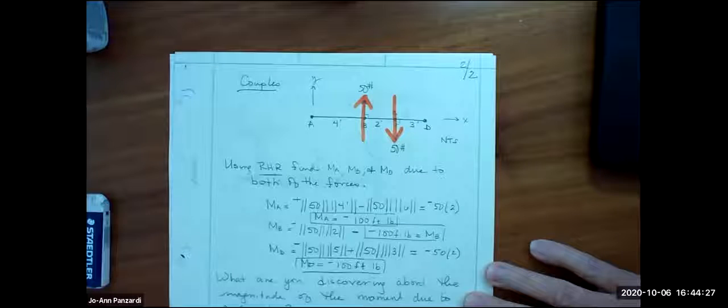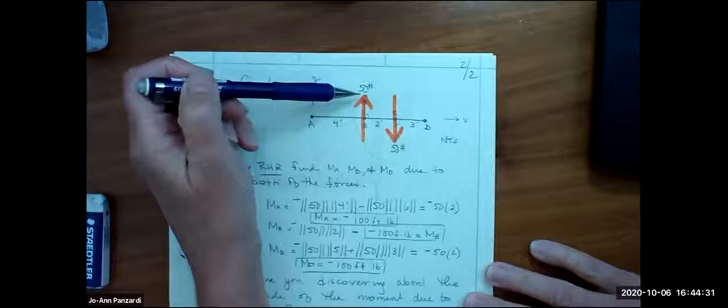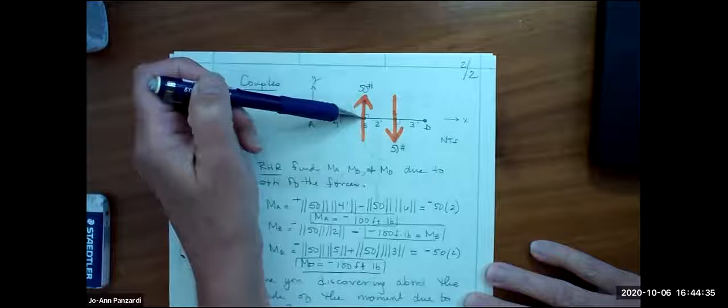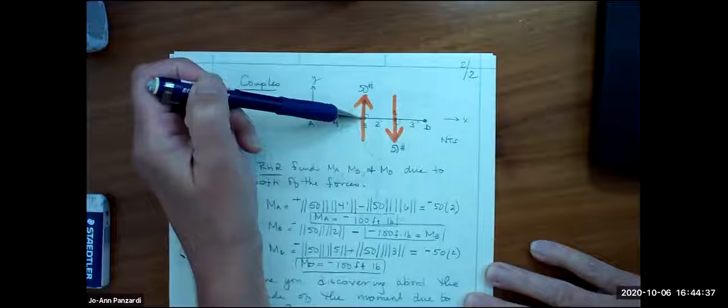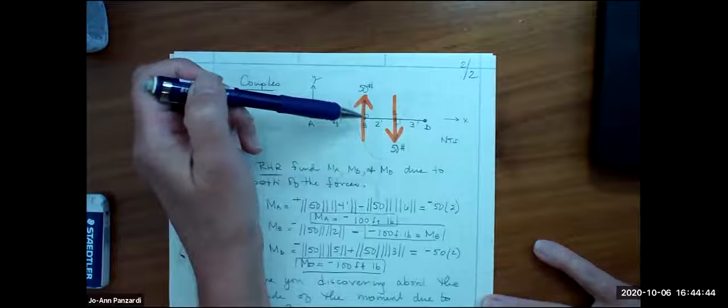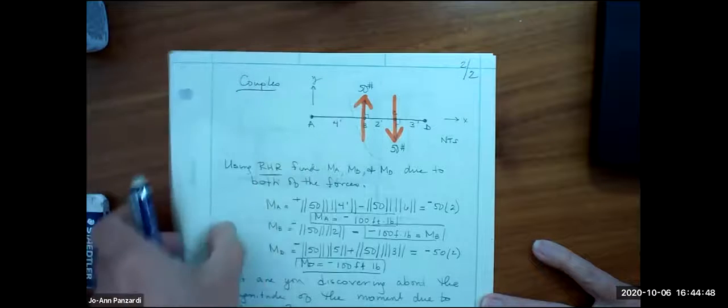So, to answer your question, if two forces are acting at the same point, they're concurrent, and they have the same value, they are still a couple. But there's zero distance between them, and therefore they don't create a moment. Can I give you an example? Sure. I mean, that answered it. I just wanted to know the vocabulary.